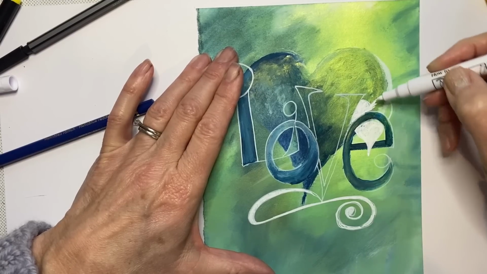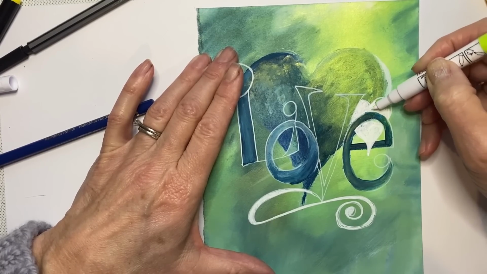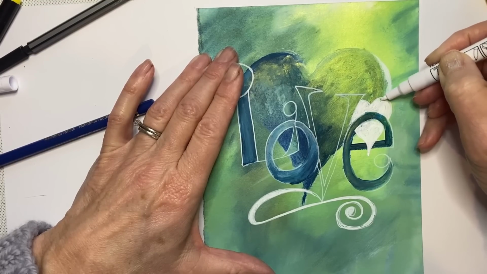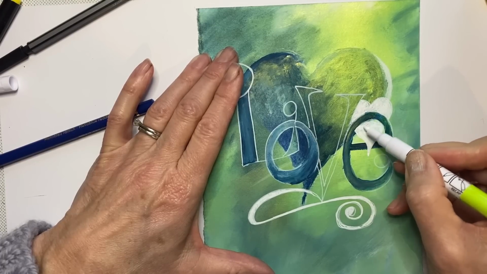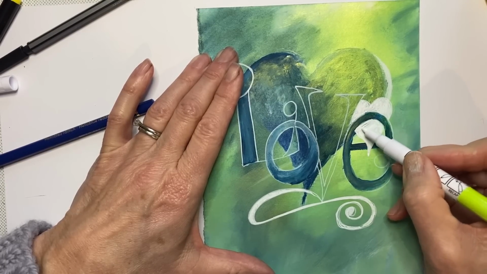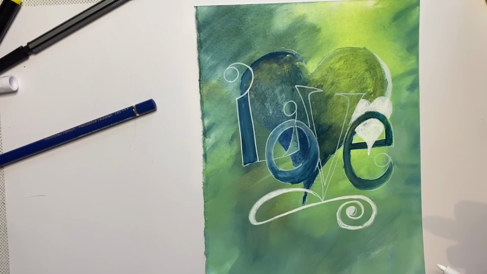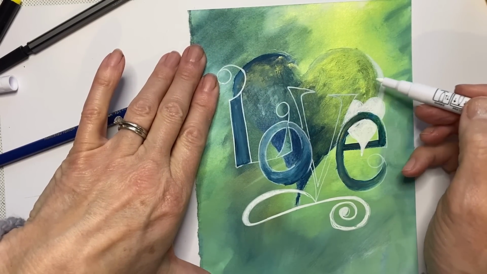Quite often when you use white acrylic pen, you have to go over and over and over until you get a really good colour, or good sort of pigmentation. But wow, it's good. I'm not being sponsored by this, actually. Just put that there. So just pop that heart there, and then looking at it, see where that letter comes.